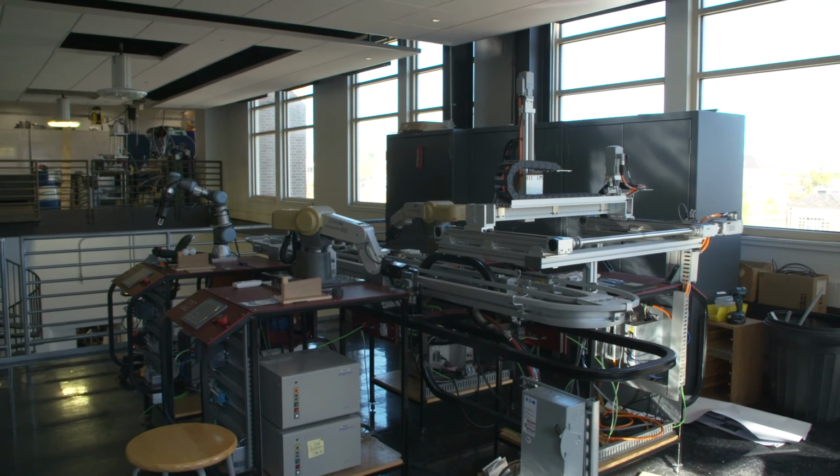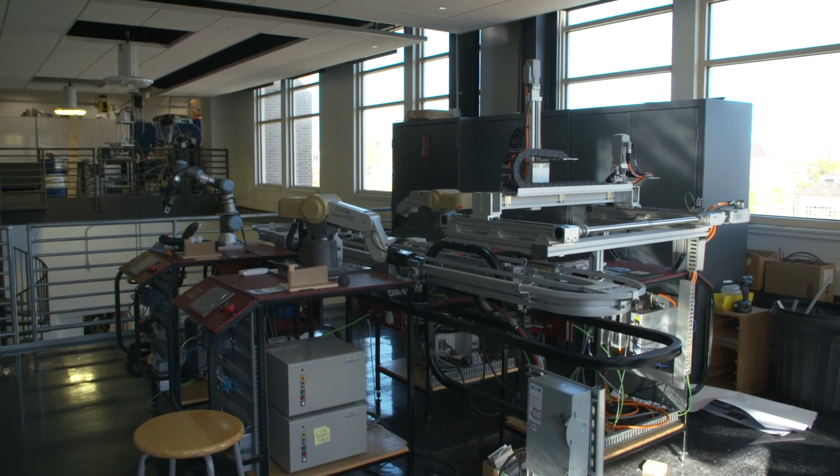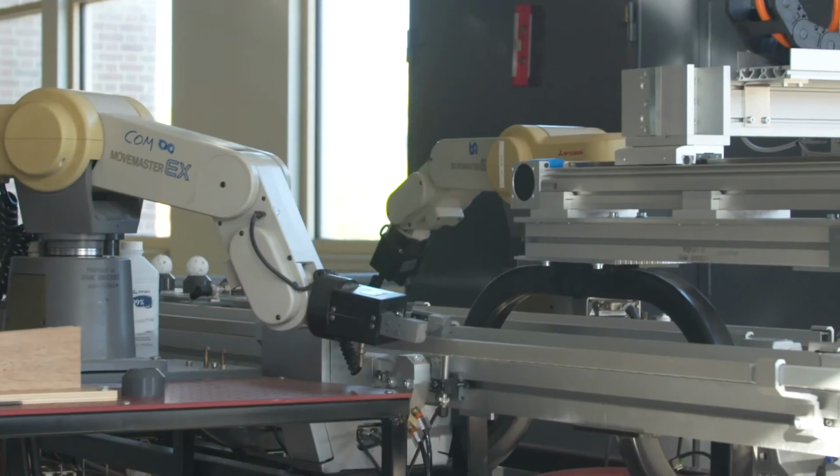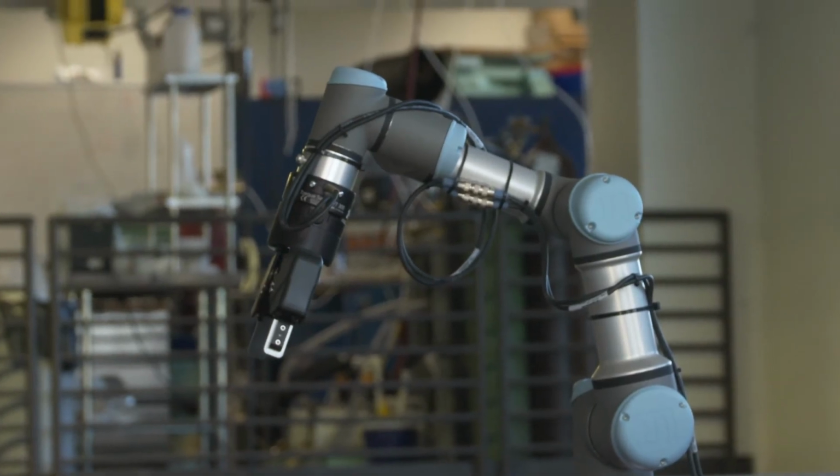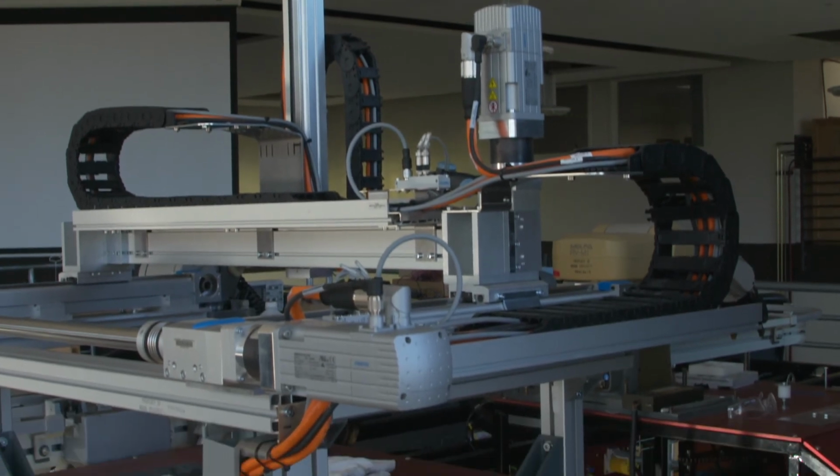This is an automated assembly line that you might use in a higher level class on automation. It teaches elements of programming and how to control robots to act out physical processes in an assembly environment.